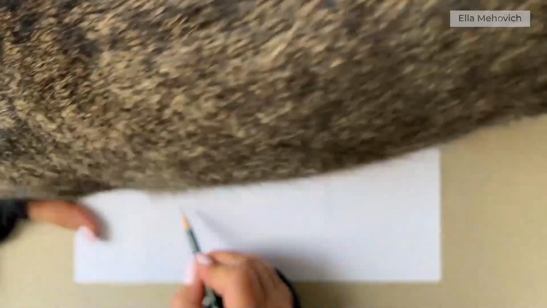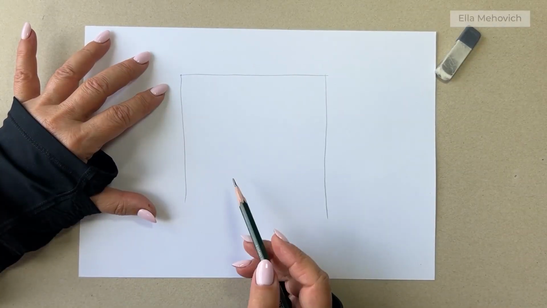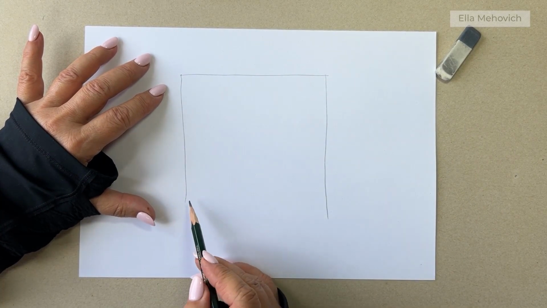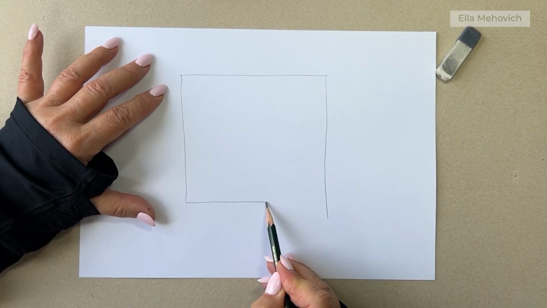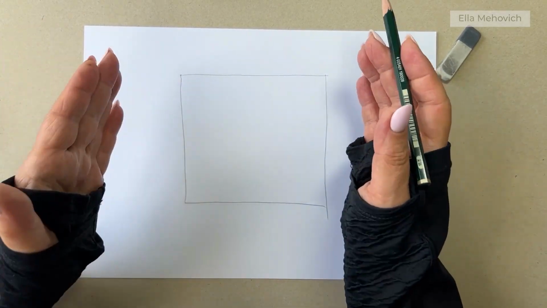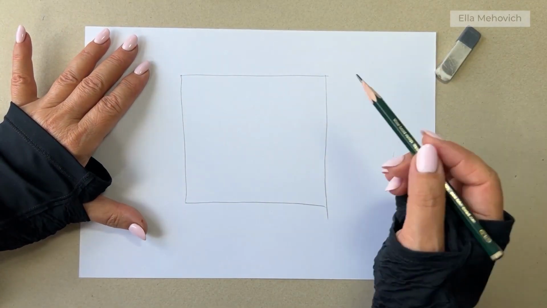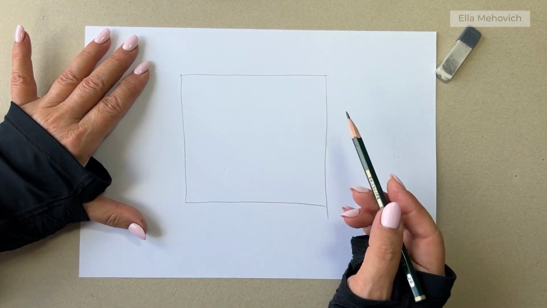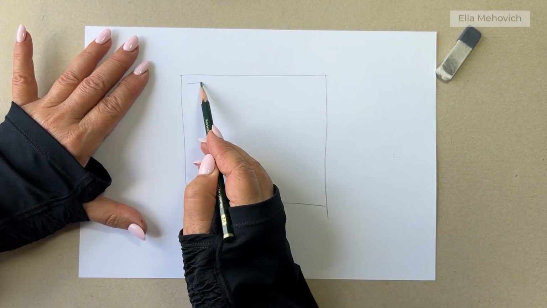The most important thing to keep in mind when you start making a sketch is to carefully determine the proportions of your space. Proportion in this context refers to the ratio of length to width. In my particular case, the apartment will fit nicely into a square shape.